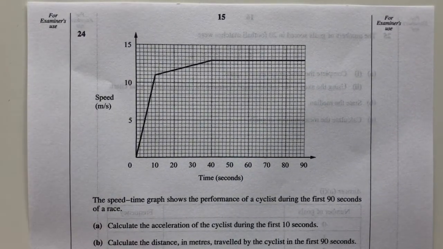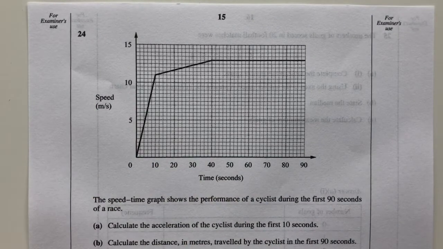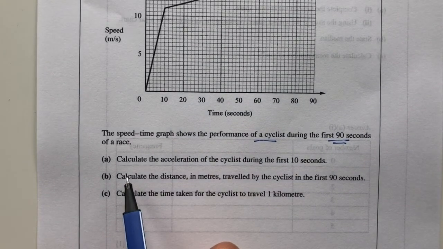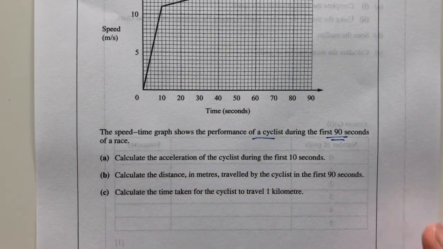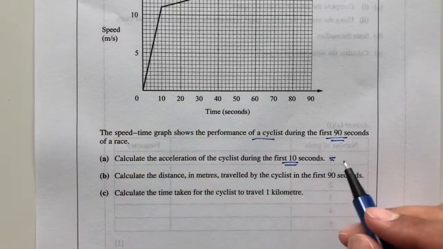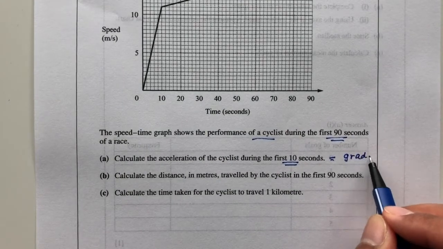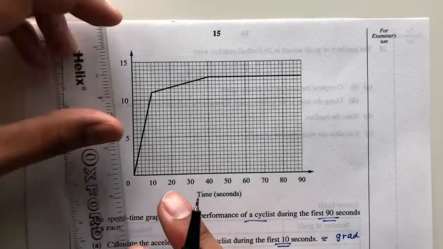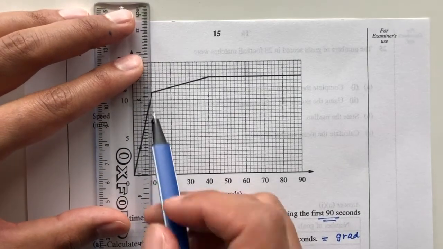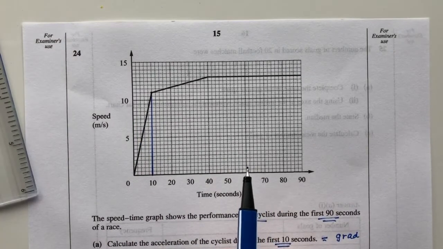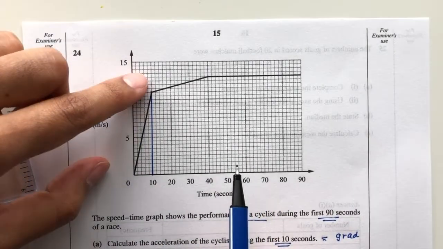Question number 24. Here we have a speed time graph of a cyclist during the first 90 seconds of a race. Now question part A, calculate the acceleration of the cyclist during the first 10 seconds. As you know, when we have a speed time graph, the acceleration is the gradient. So first 10 seconds is this, and the triangle is, as you can see, this. It's a right angle triangle.